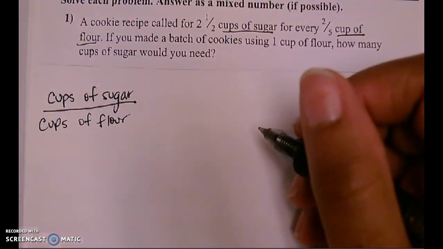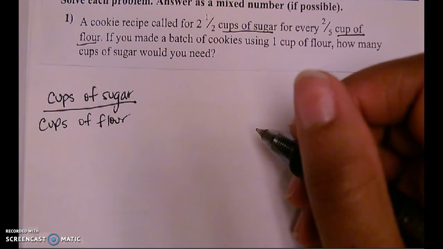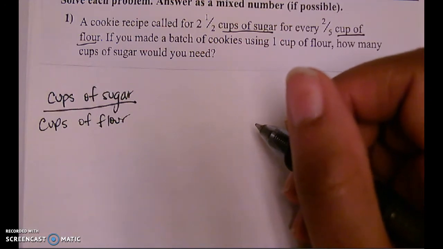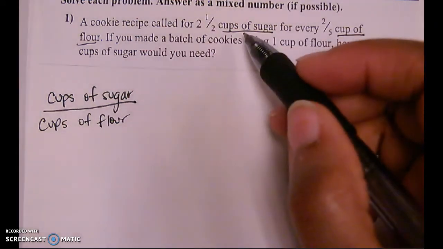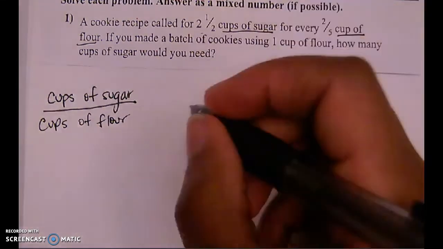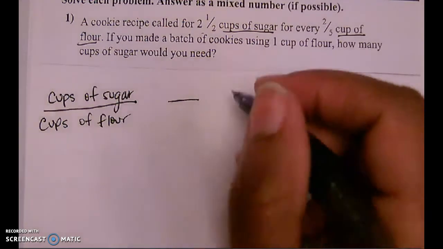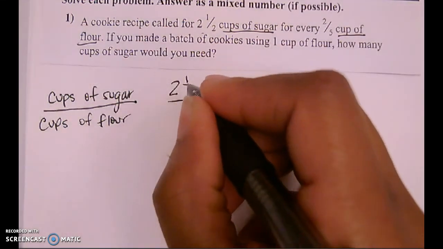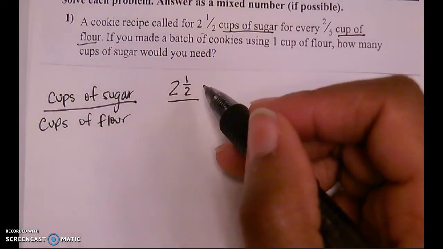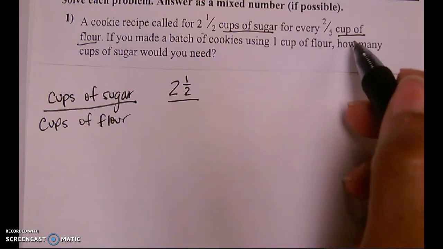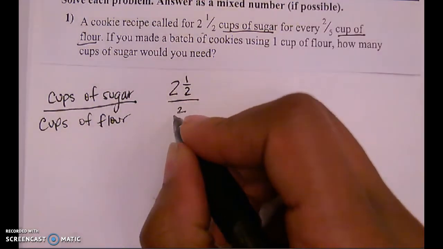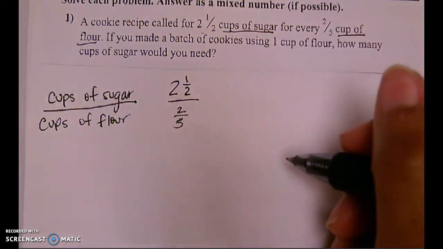The second step is that I need to now set up my rate, which is to list the actual numbers. So it says the cookie recipe calls for 2½ cups of sugar. So right beside this, I'm going to draw my fraction symbol. I'm going to write 2½ cups of sugar right here for every 2/5 cup of flour. So I'm going to write 2/5 down here.